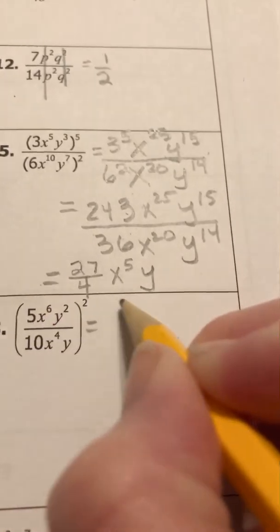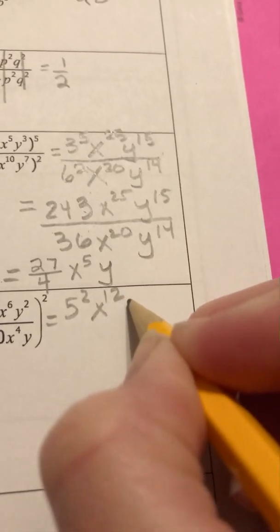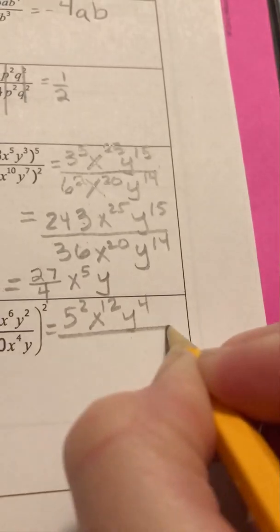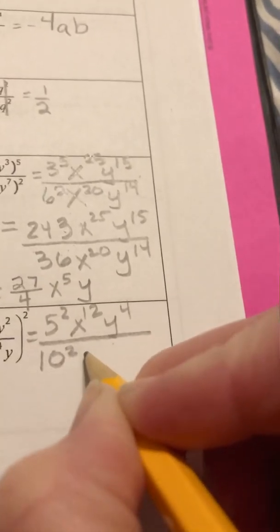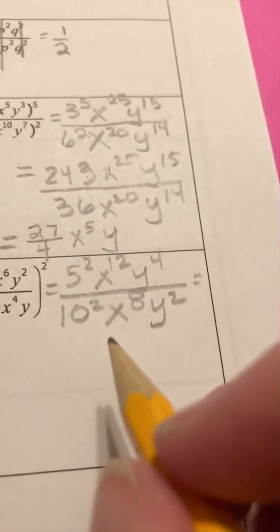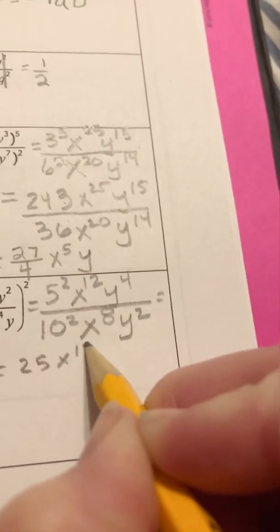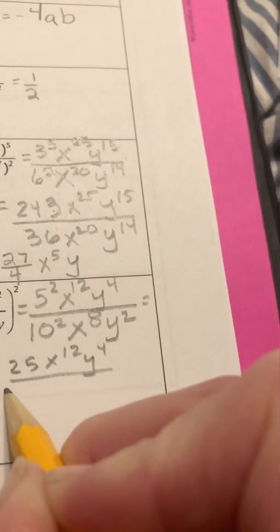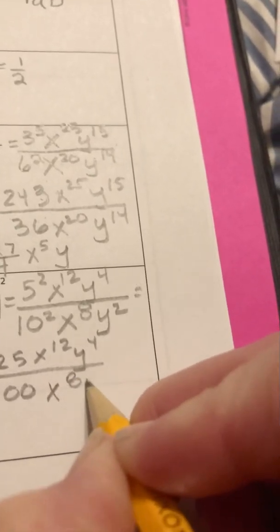Number 18, I'm going to expand this out. The numerator is going to be 5 squared, and then x to the 12 and y to the 4th, all over 10 squared x to the 8th, and then y to the 2nd, which is all going to equal, I know that once I multiply these out, 5 squared is 25, x to the 12, y to the 4th, all over 10 squared, which is 100, x to the 8th, y squared.